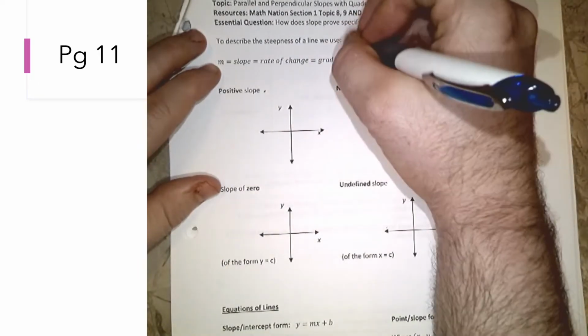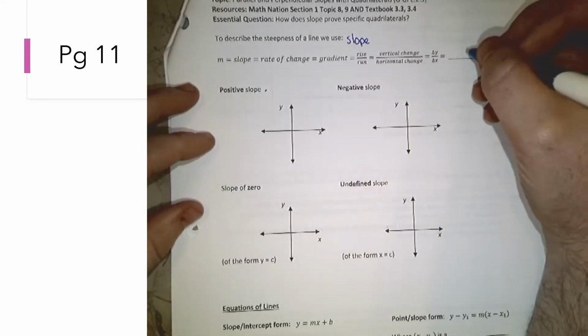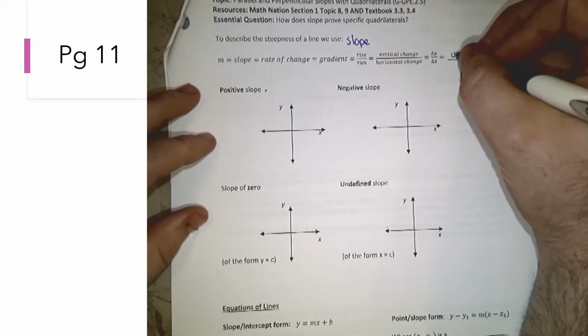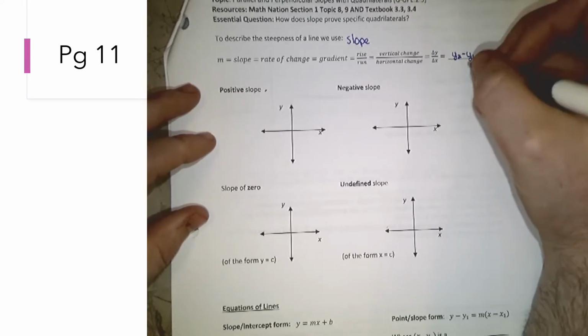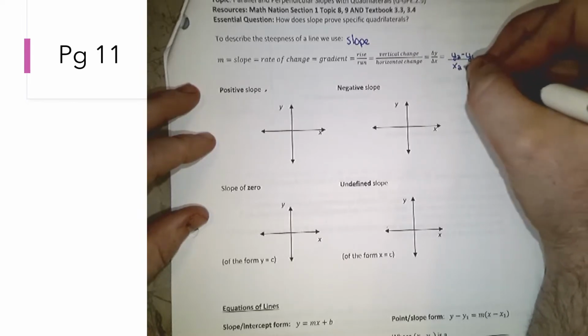The top of it says to describe the steepness of a line, we use slope. So we're doing a quick review on slope. Now, you can hear it as slope, rate of change, gradient, rise over run. The actual equation for it is y2 minus y1 on top, and then x2 minus x1 on the bottom.